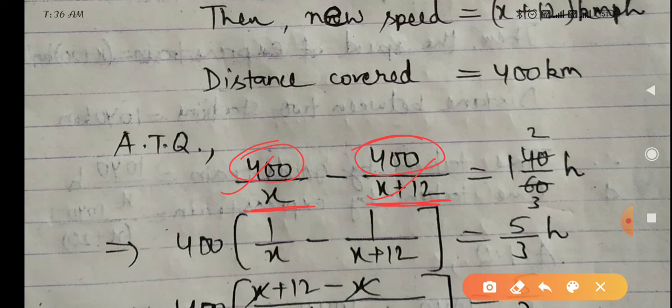That's why 400 upon x minus 400 upon x plus 12 equals 1 whole 2 upon 3, because difference means greater minus smaller. So greater time minus smaller time equals 1 whole 40 upon 60.